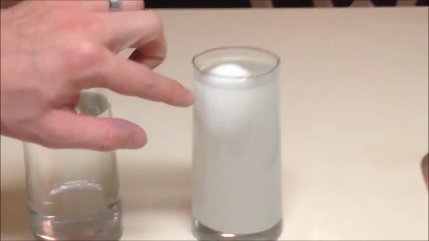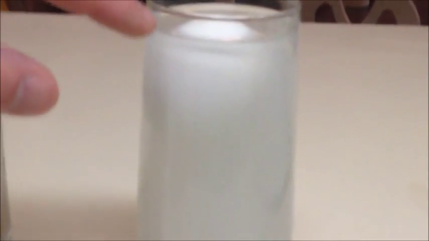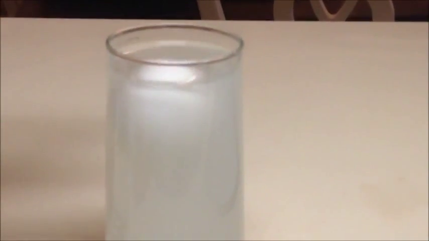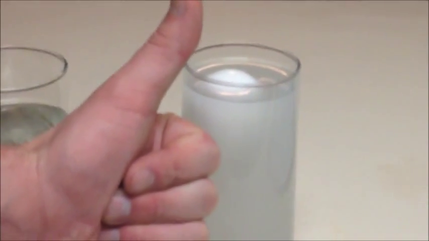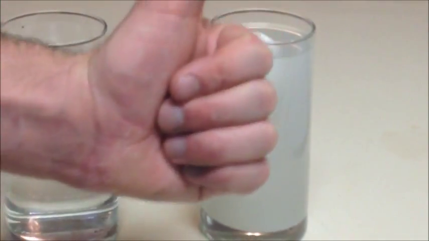It's kind of hard to see because the water's cloudy, but the egg floats because now the buoyancy force is greater than the weight of the egg. So there's a greater upward force than there is downward force, so the egg comes up.